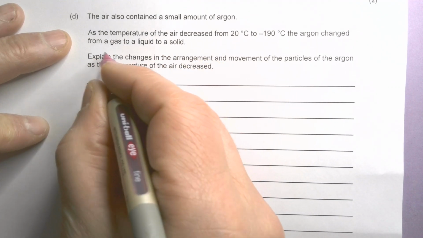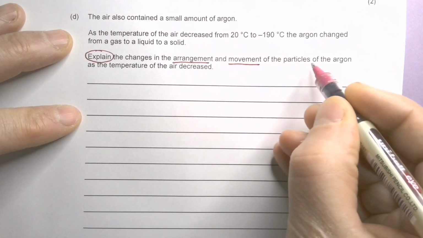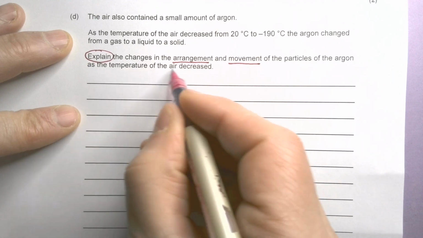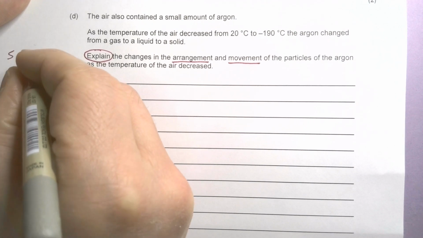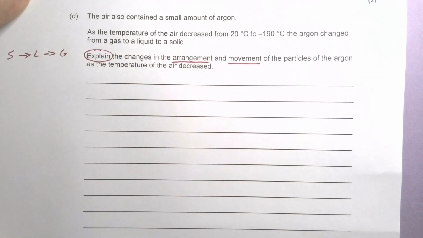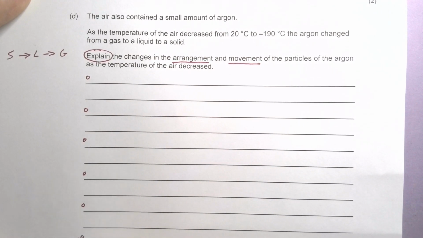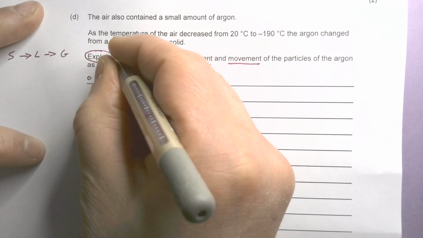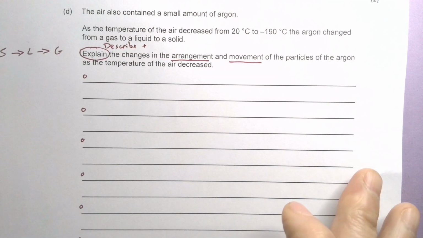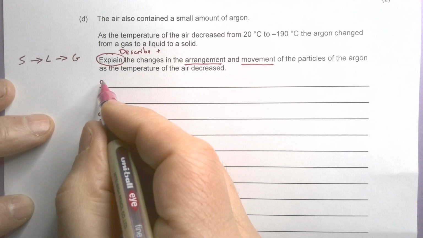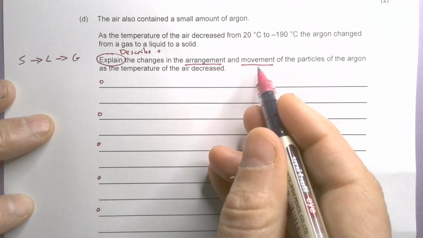Okay, so explain the changes in the arrangement and movement of the particles of the argon as the temperature of the air decreased. It's worth 6 marks. Explain is a describe plus. So describe what happens, say why it happens. Well, what have we got? It starts off at solid, so I'm going to describe it going from solid to a liquid. First of all, I'm going to say what happens to the particles, the arrangement of the particles, and then I need to say why.